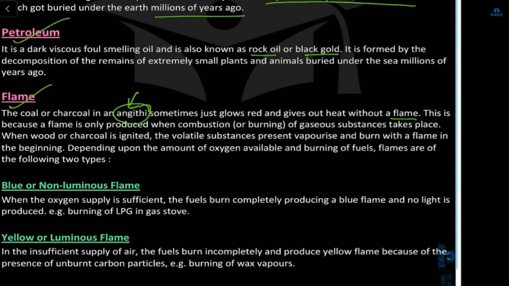What is a blue flame? When the oxygen supply is sufficient, the fuel burns completely, producing a blue flame. You have seen a blue flame, right? Yes, ma'am, on the gas stove. And then no light is produced. That is, the example is burning of LPG in a gas stove.